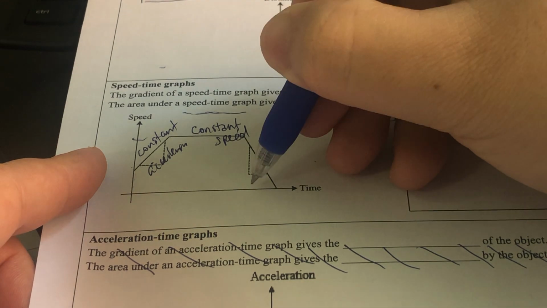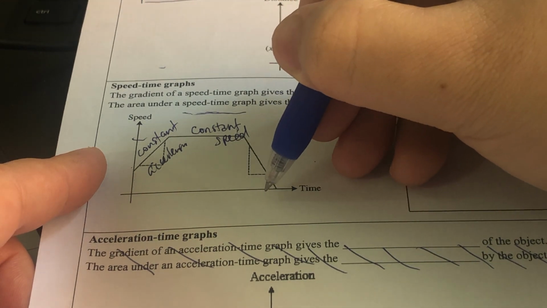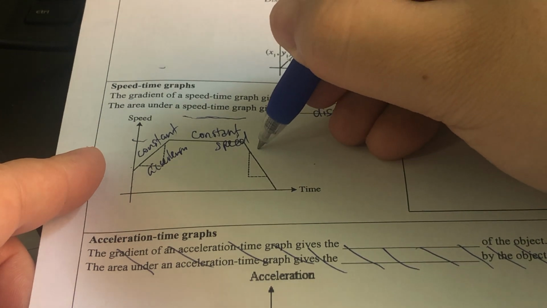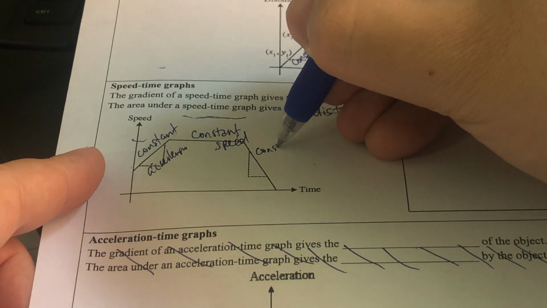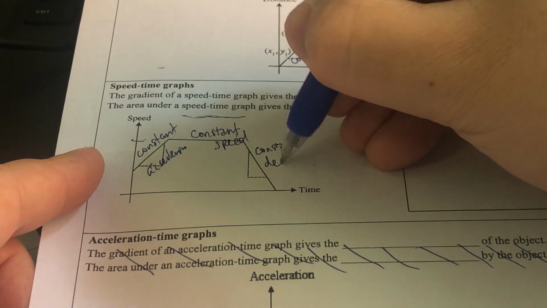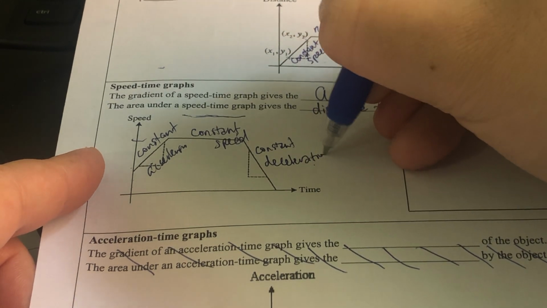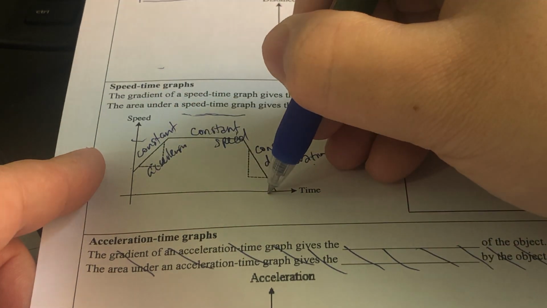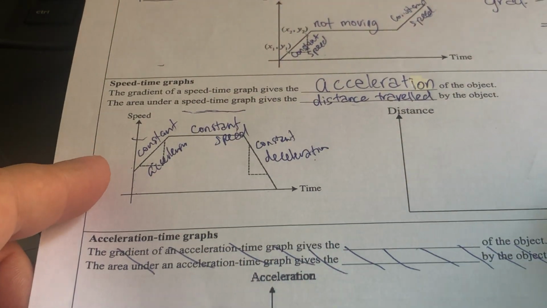All right, then this one, how about the last part? As time passes by, the speed is decreasing. So this is deceleration. Okay, constant deceleration. It means the speed is getting slower and slower until it comes to a stop. All right, so that is what you need to know.